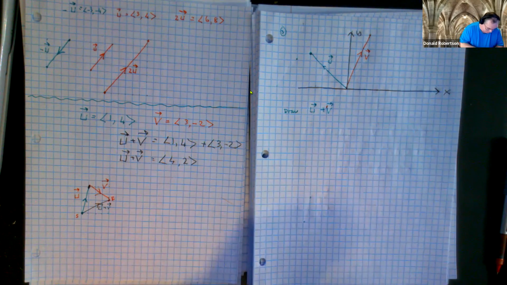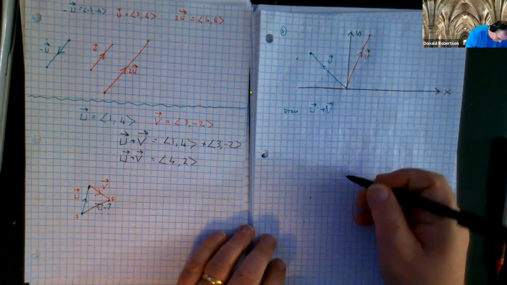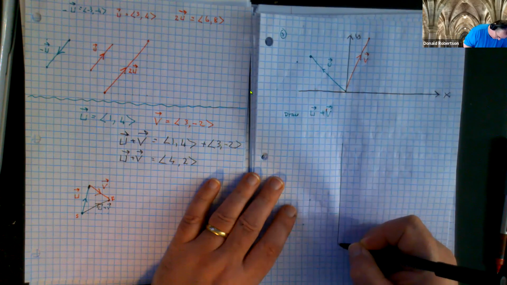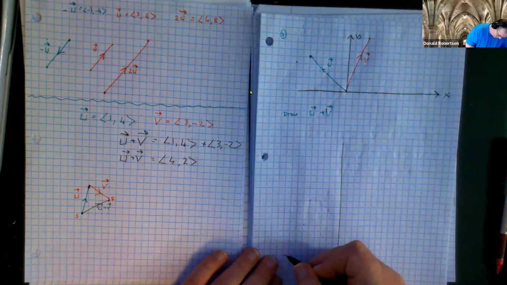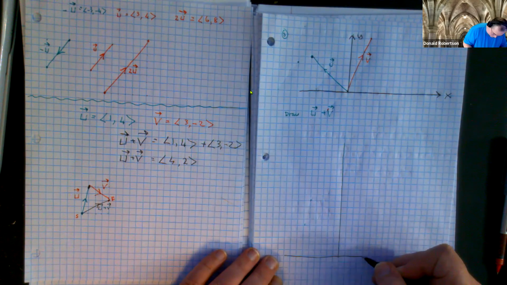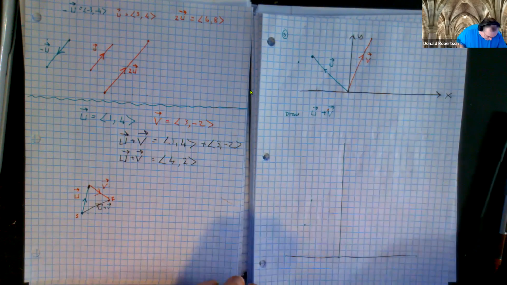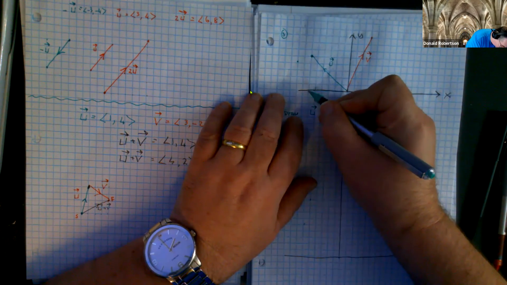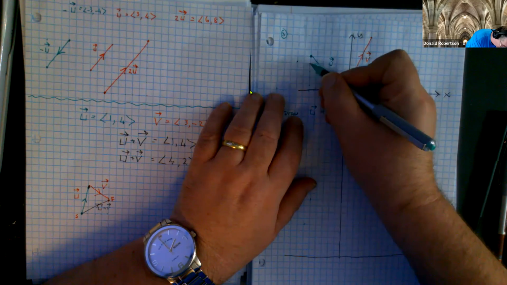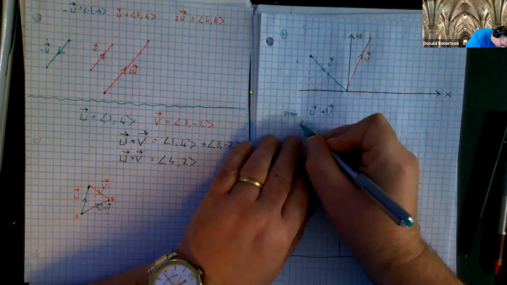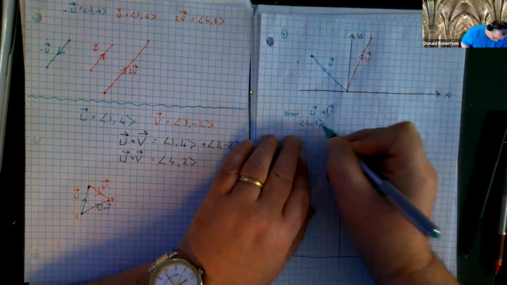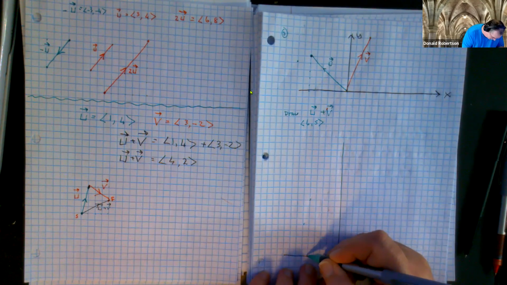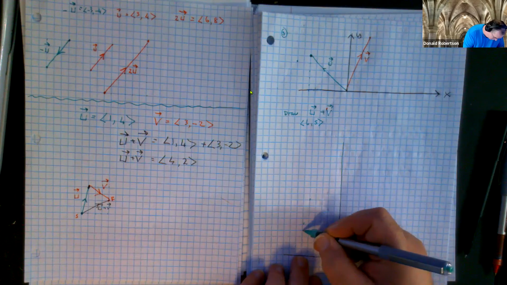So I would probably start quite low. And the vector u is 6 along, 5 up. So I'll start here and I'll go 1, 2, 3, 4, 5, 6, then 1, 2, 3, 4, 5.